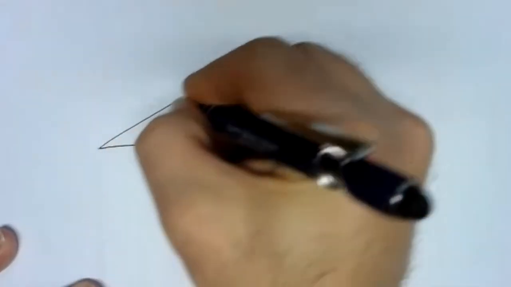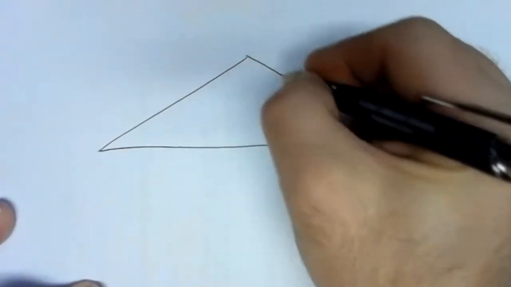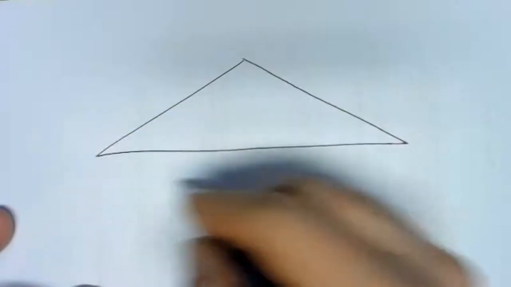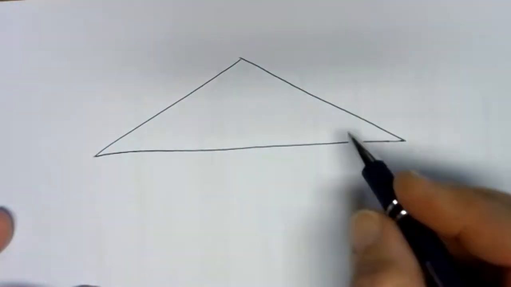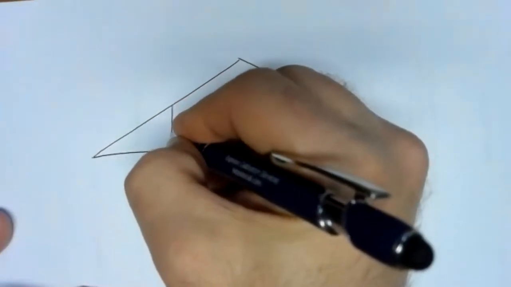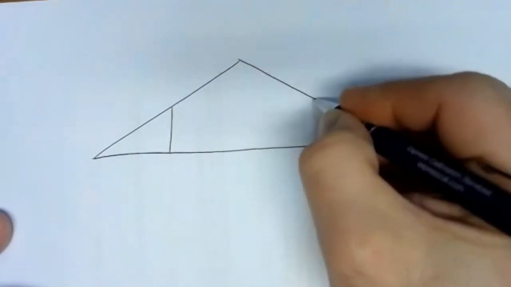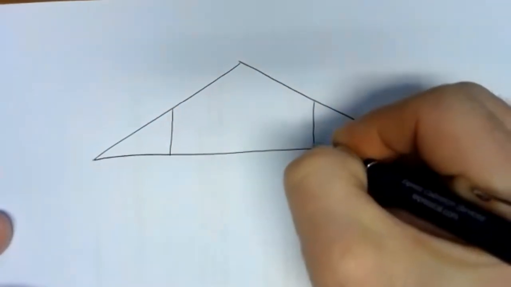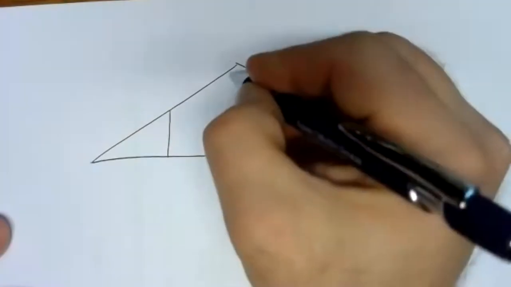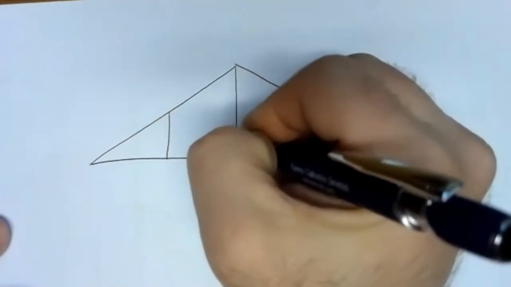So a roof truss is going to look something like this, at least on the outside chords. And let's see, I think we'll do a couple of verticals there. And then we can do one right there.